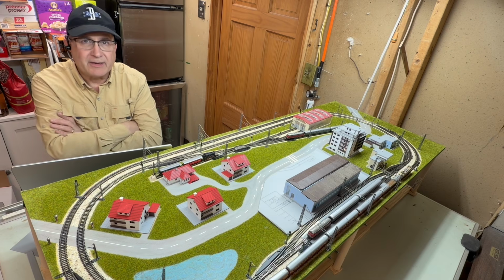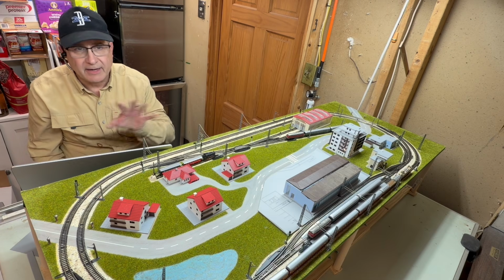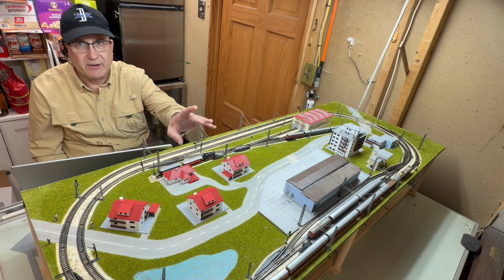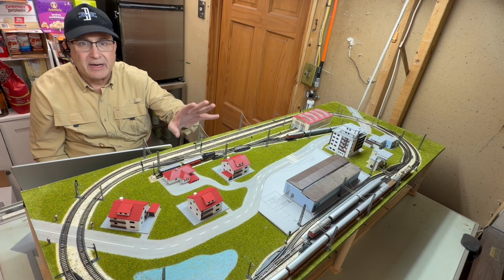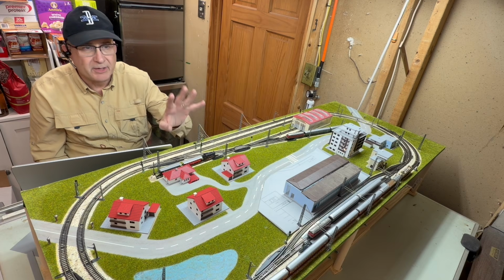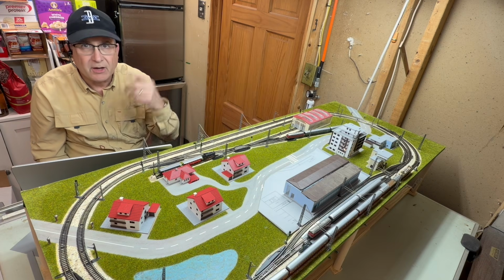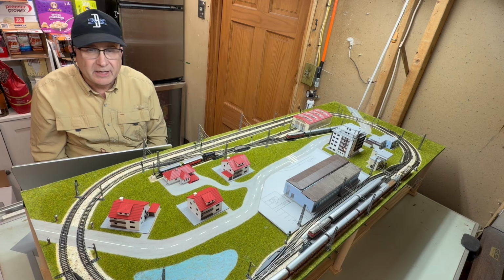The great thing about this layout really is the signals. Once I get everything kind of in place, I'm going to do the catenary and get that all positioned. I really don't want to put it down yet because I'm afraid I'm going to damage it. So I want to get everything functioning on the layout before I really get into that space.